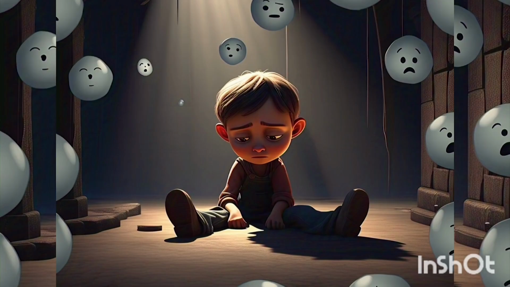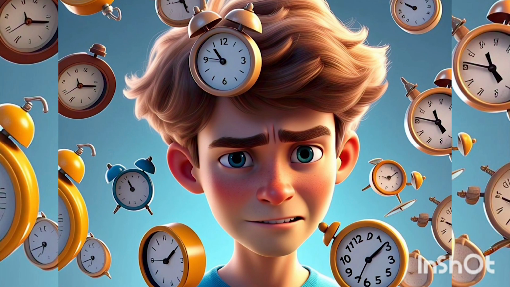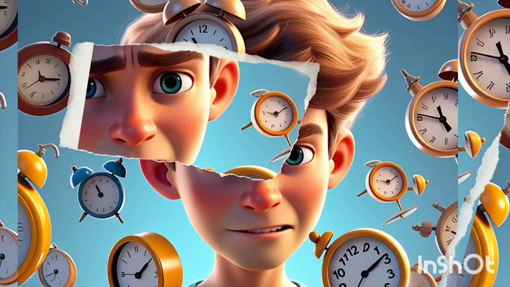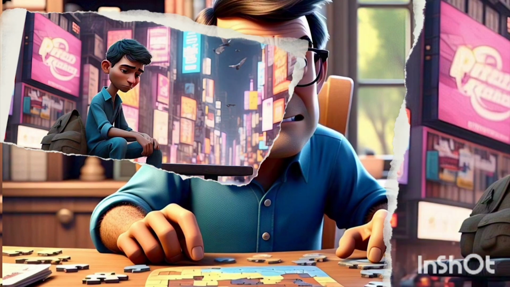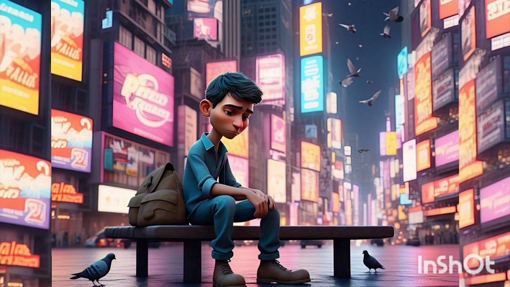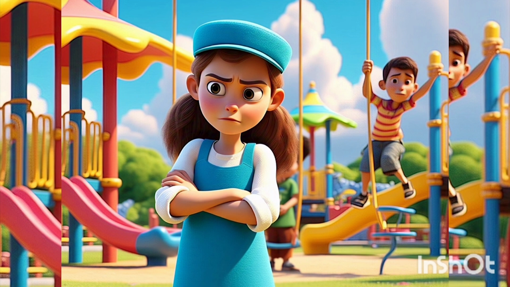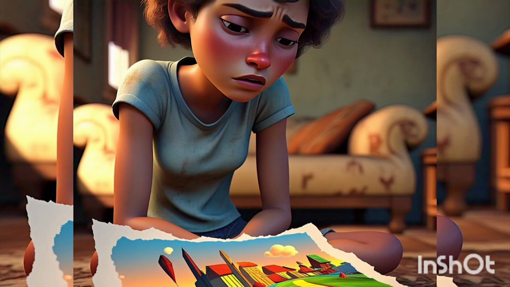Negative emotions. These emotions may cause discomfort but are necessary for survival and personal growth. Anxiety is feeling nervous or worried. Frustration is feeling blocked from achieving a goal. Loneliness is feeling isolated or disconnected. Resentment is the feeling of holding bitterness towards someone. Regret is feeling sorrow over past actions.